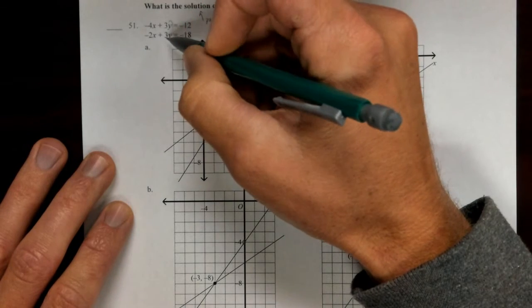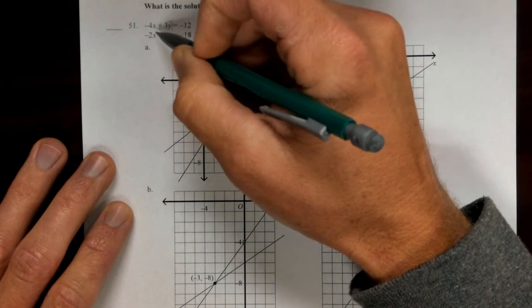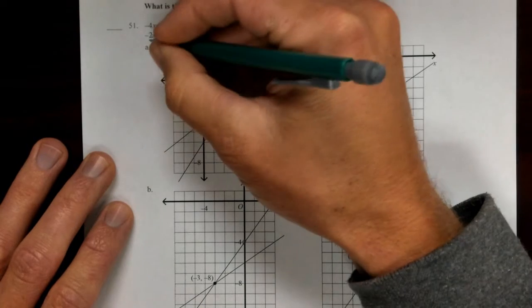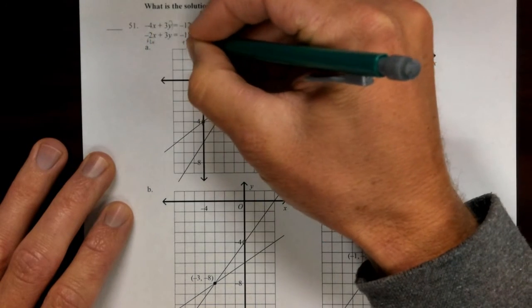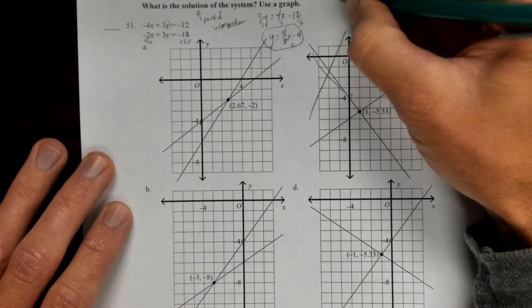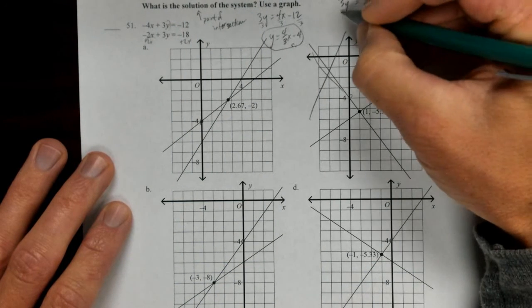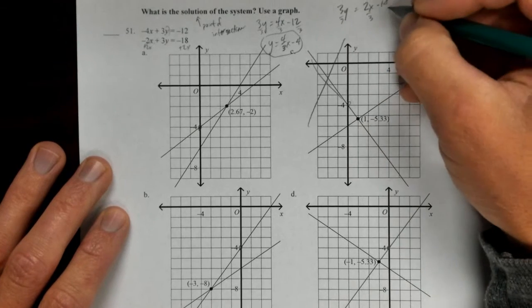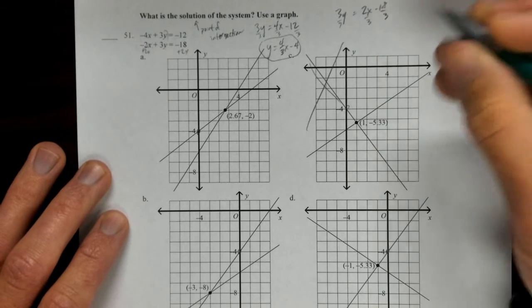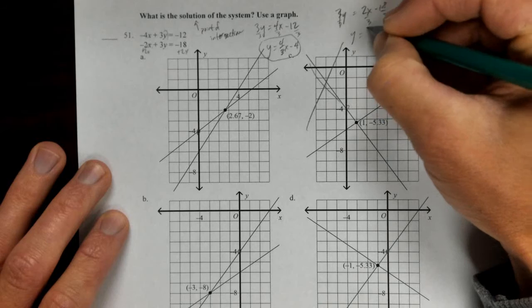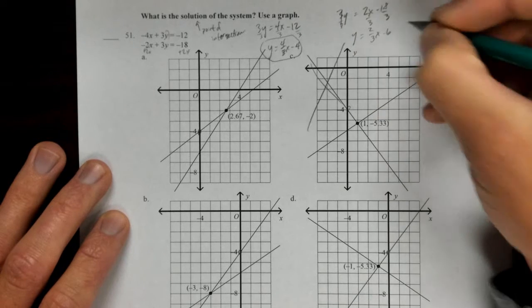Now let's solve this one for y. So again, we're solving for y. We need to move the minus 2x, so we're going to add 2x to both sides. I get 3y is equal to 2x minus 18. Last step, divide by the coefficient. So we're dividing by 3 in this case. So we get y equals 2/3 x minus 6.